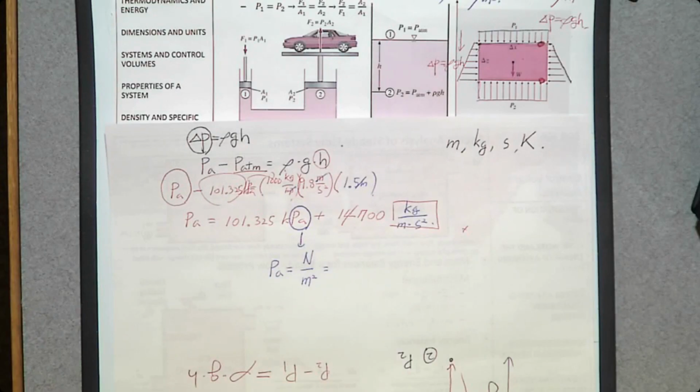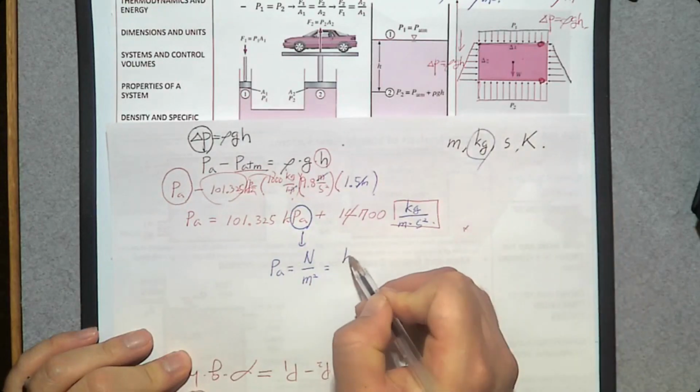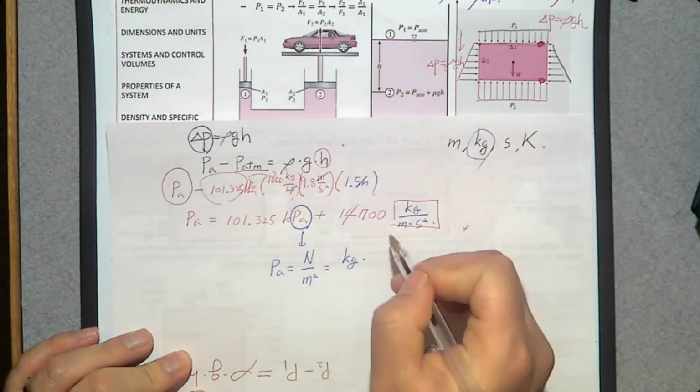And are they primary dimensions? Meter is yes, but Newton is not. So we can divide this Newton into several primary dimensions. So what is Newton? The unit of force. Force is what? Mass times acceleration, right? So what is mass? Kilogram. What is acceleration?